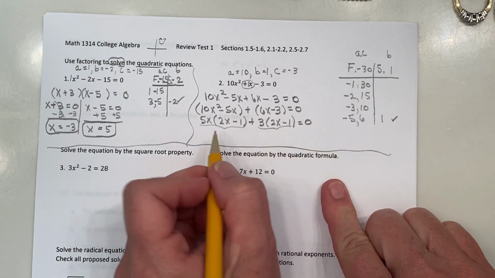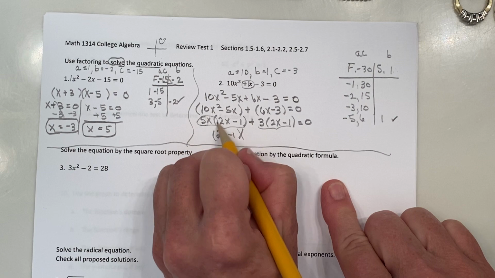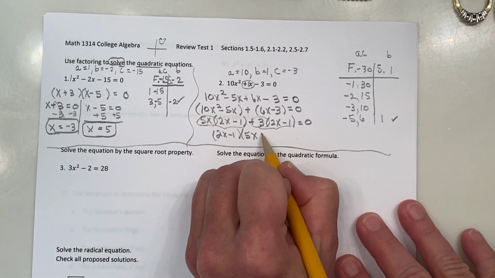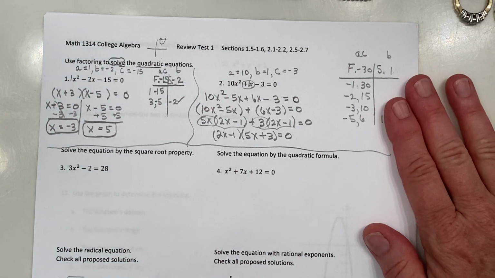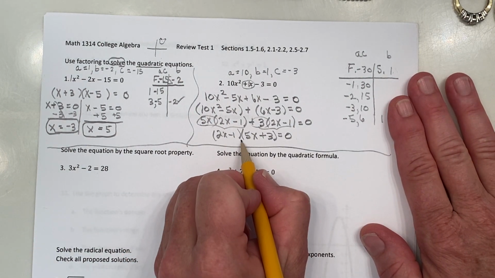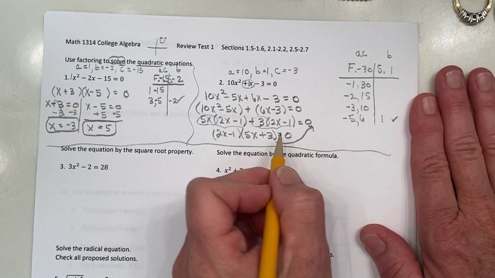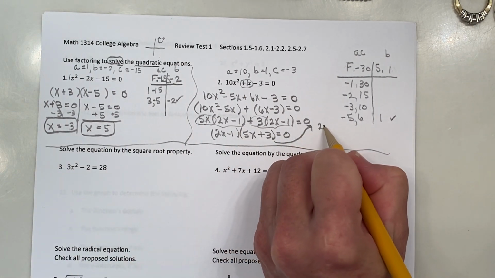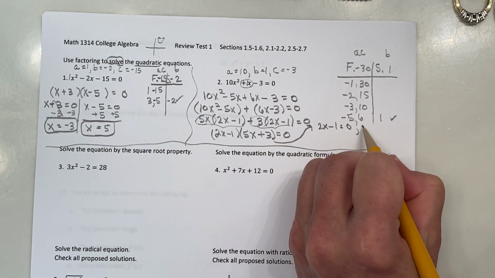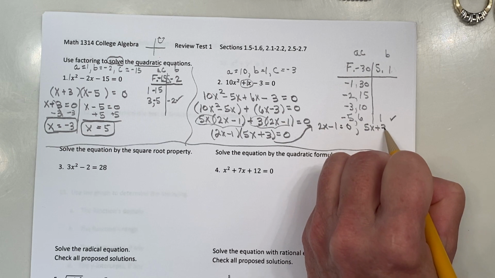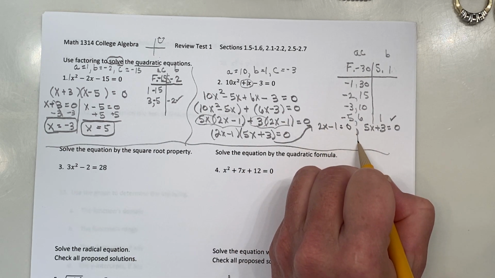Okay, in each of these terms, we have a common factor of 2x minus 1, and that leaves us with 5x plus 3 equals 0. Okay, we're not done until we separate each of these factors and set them equal to 0. Let's see, I think I'll do it over here. So 2x minus 1 has to be the 0, or 5x plus 3 has to be the 0. Okay, so here we're going to put a little vertical bar here.